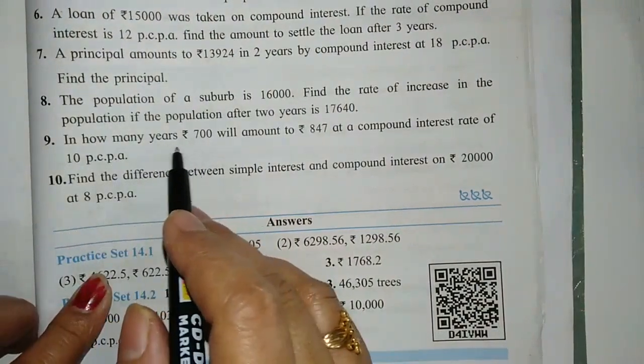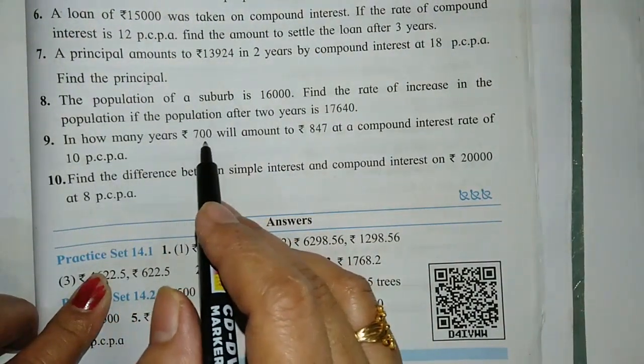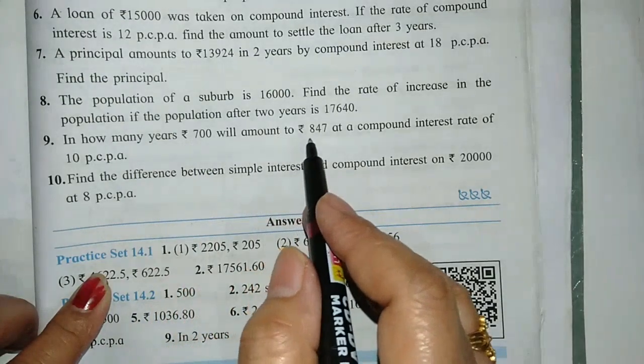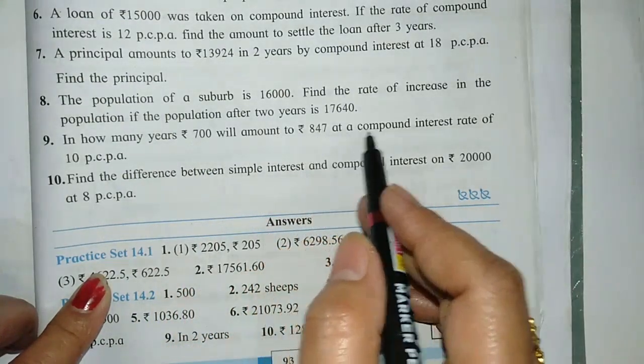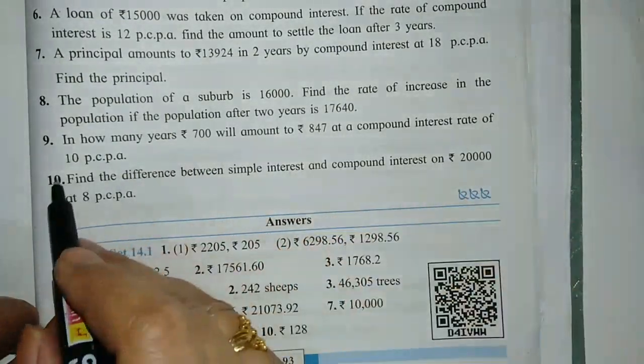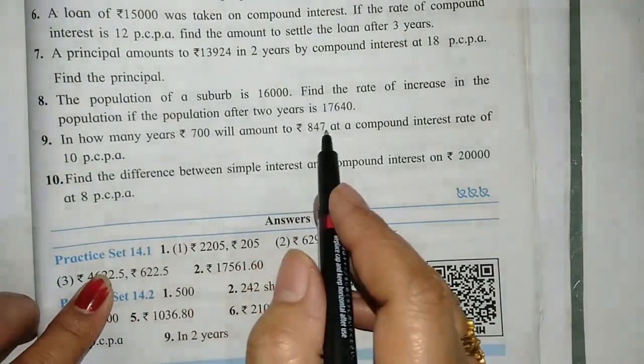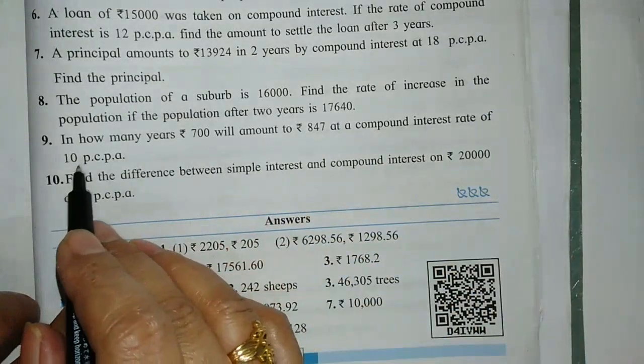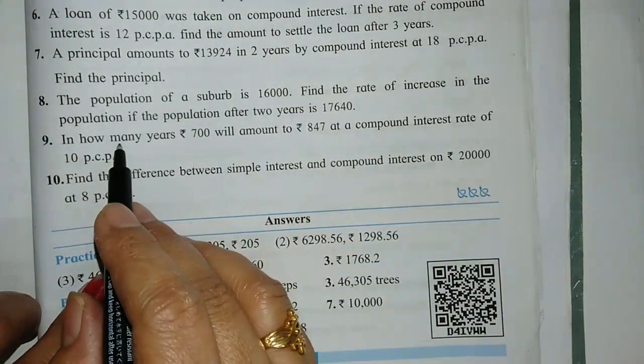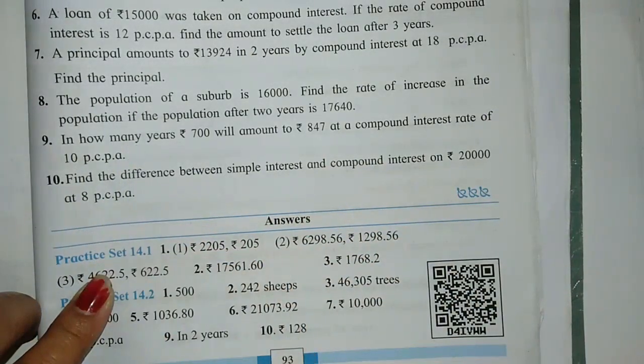In how many years will rupees 700 amount to rupees 847 at a compound interest rate of 10% per annum? So here principal and amount are given, rate is given, calculate the number of years, meaning n. See the solution. Firstly write down the given things.